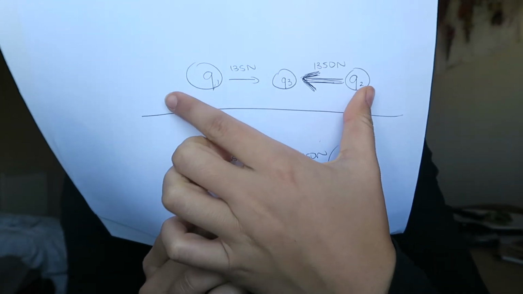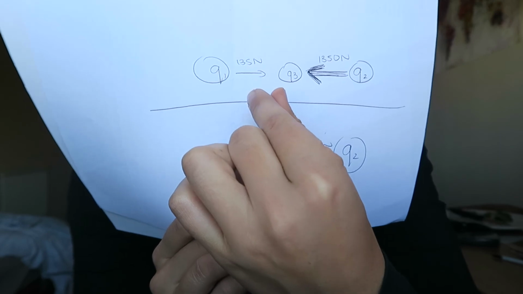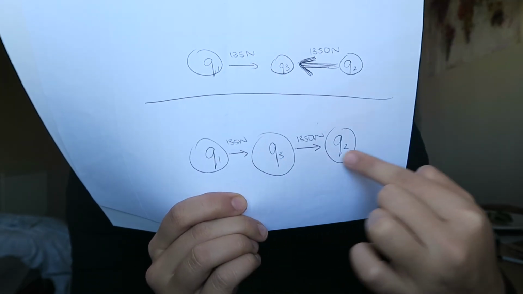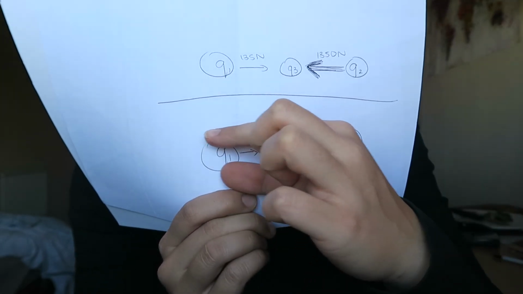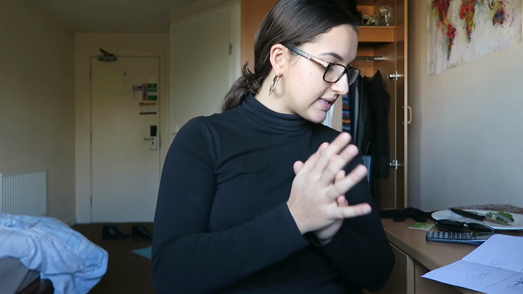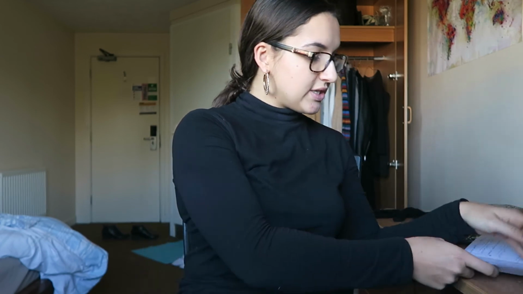So instead of subtracting, because those are going in the same direction, we're going to add them together because it's going to increase the magnitude. It's going to build up on itself. So what we've done is 1,350 plus 135 equals 1,485 newtons towards Q2, because that's the direction that Q1 is pushing it in and Q3 is attracted to it. So that's all that you need to know for that question.